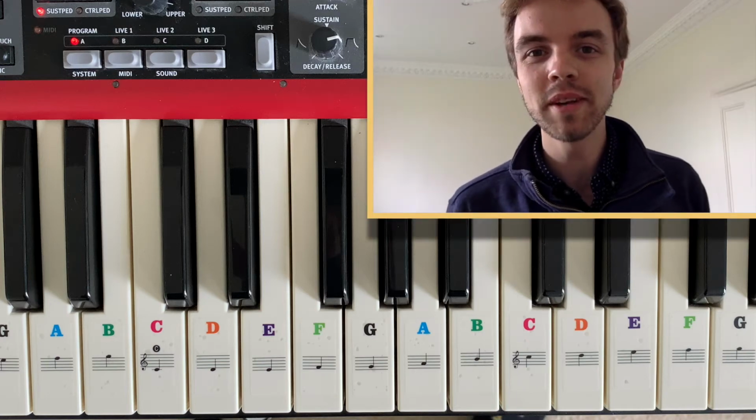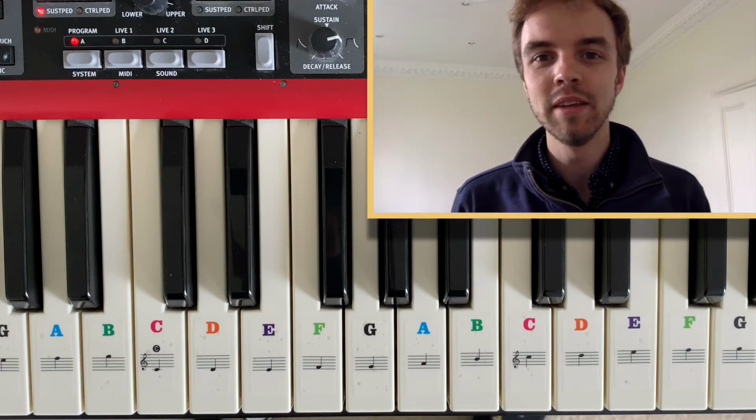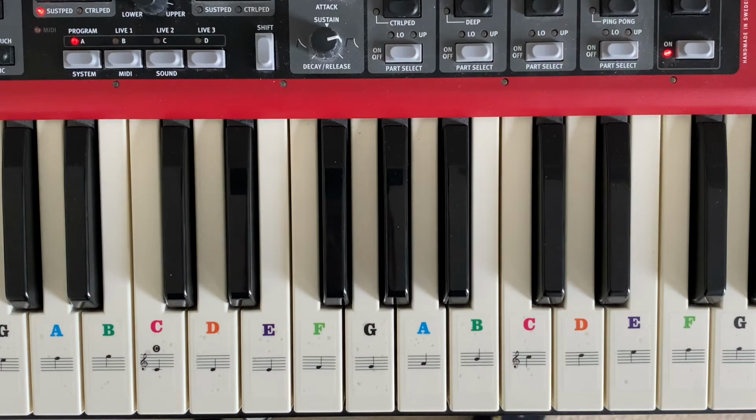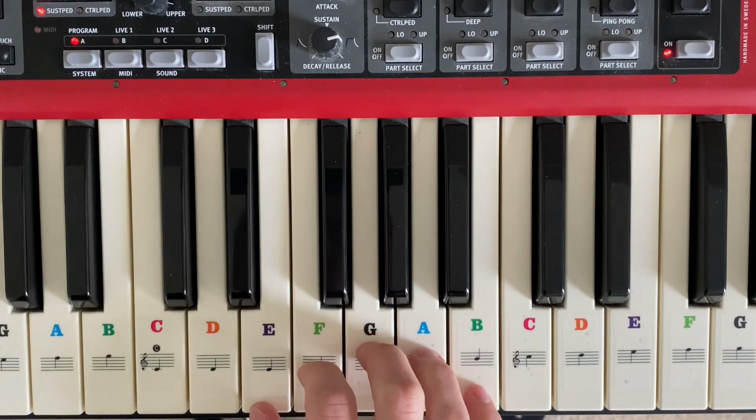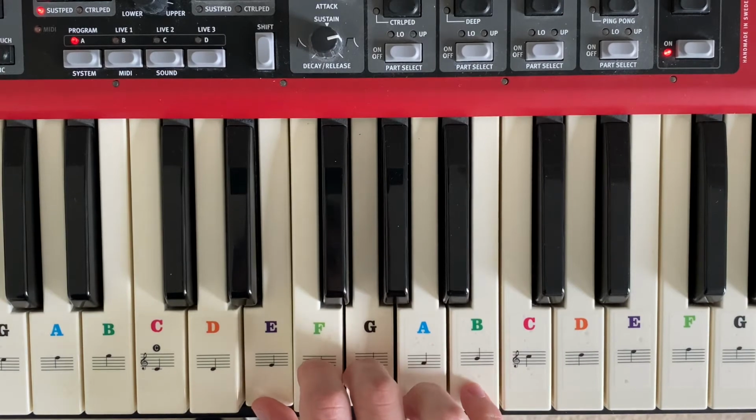Welcome back. So today we're going to be having a look at the E minor chord. For the E minor chord, we're going to need an E, we're going to need G, and we're going to need B.